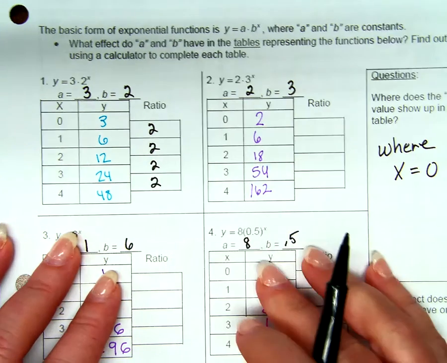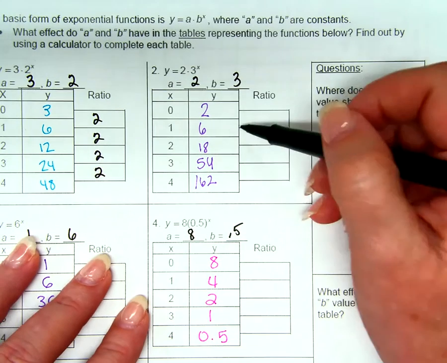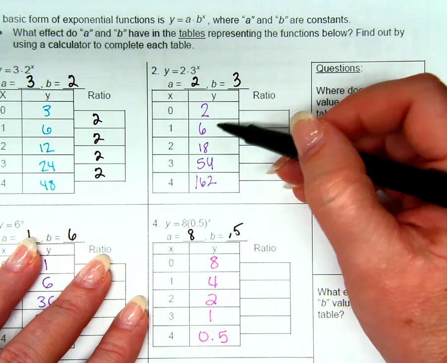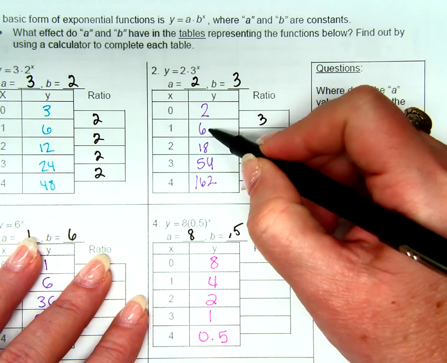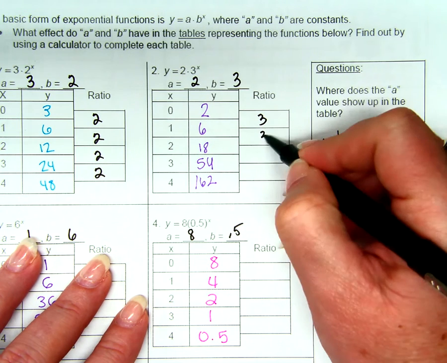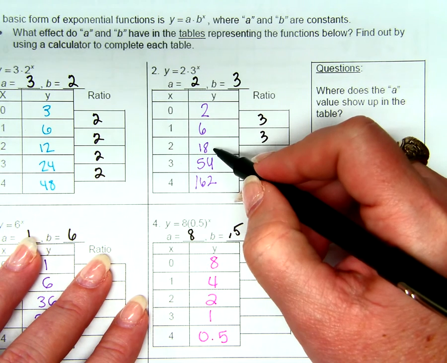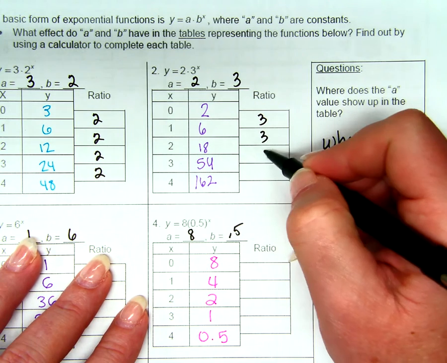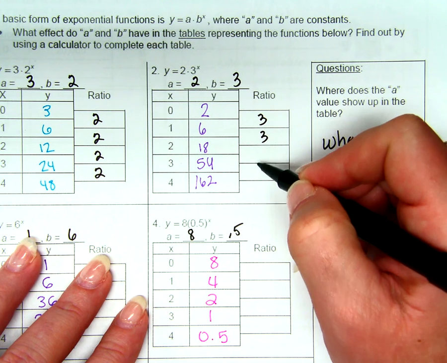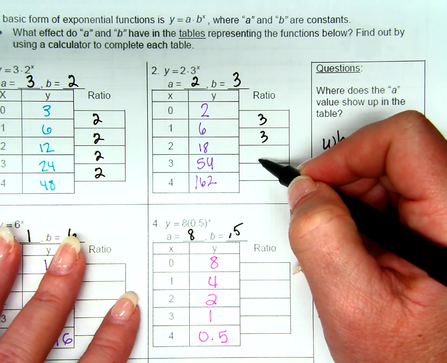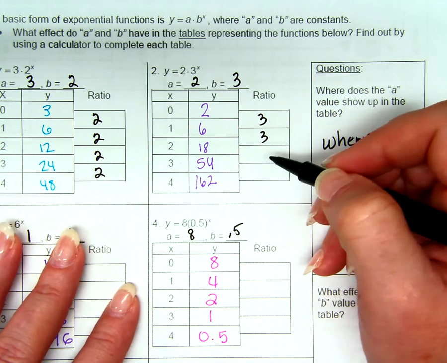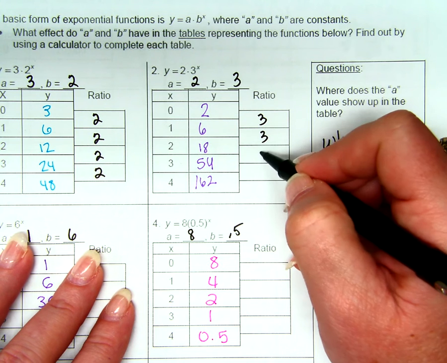Okay, that's interesting. Look at number 2. 6 divided by 2 is 3. 18 divided by 6 is 3. 54 divided by 18. You didn't seem as confident about that one. Oh, you can't do that one in your head? Okay, but you have a calculator to check, right? Okay.